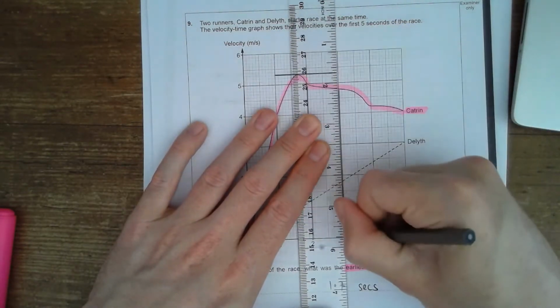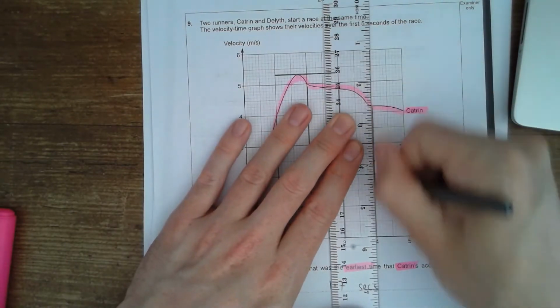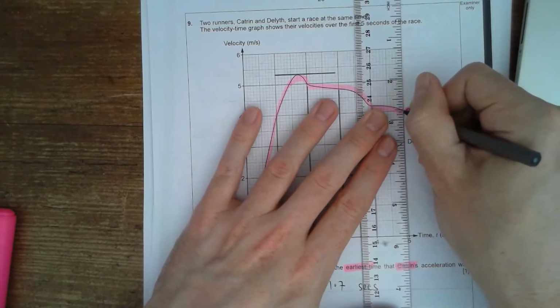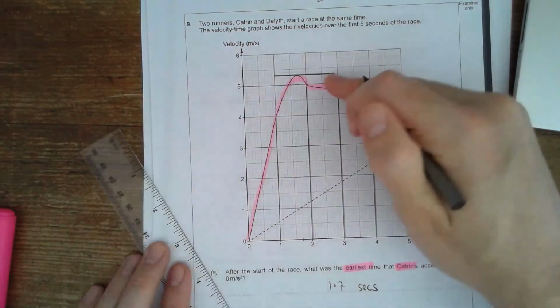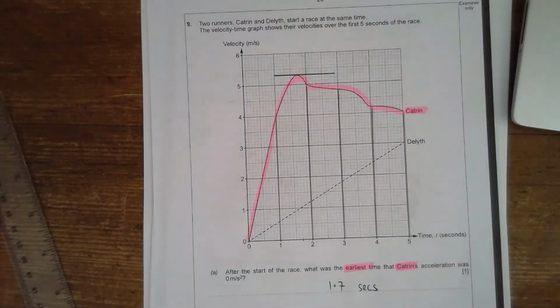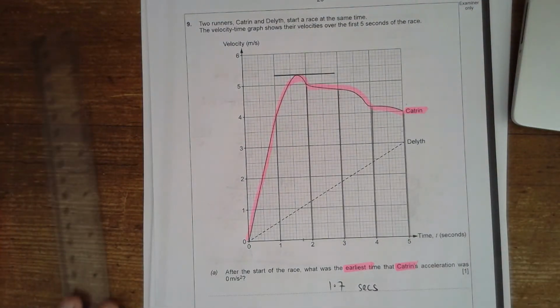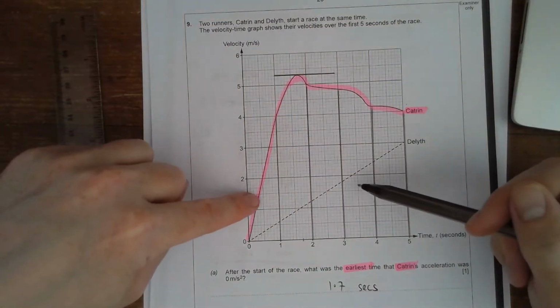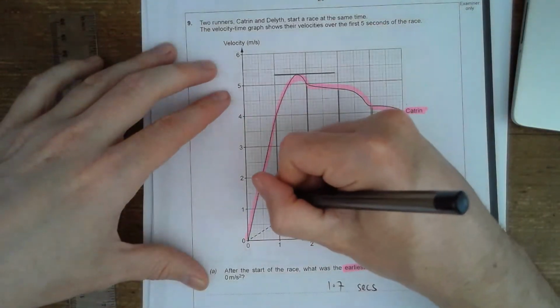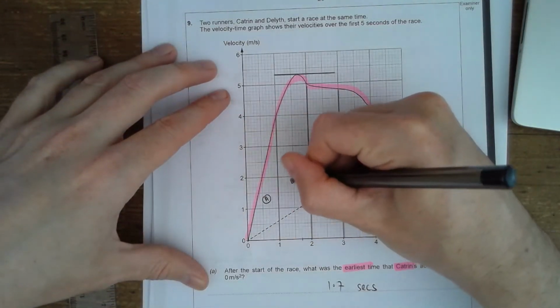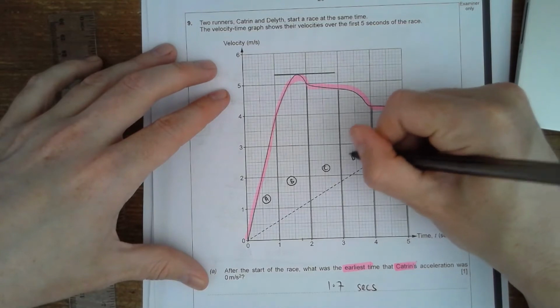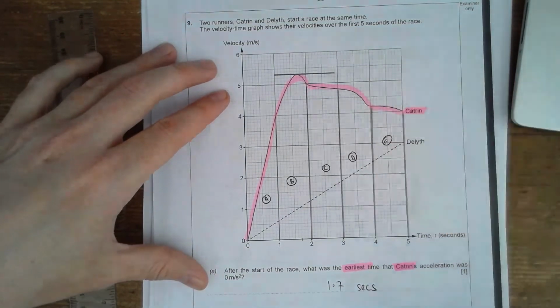Okay, so what we're doing is we're splitting these into what are general trapeziums. They're not quite trapeziums because of this curve, which means it's not going to be perfectly accurate. Although they're quite narrow strips, so the more strips you have, the more accurate it would be. And I have areas A, B, C, D, and E of Katrin's, okay?